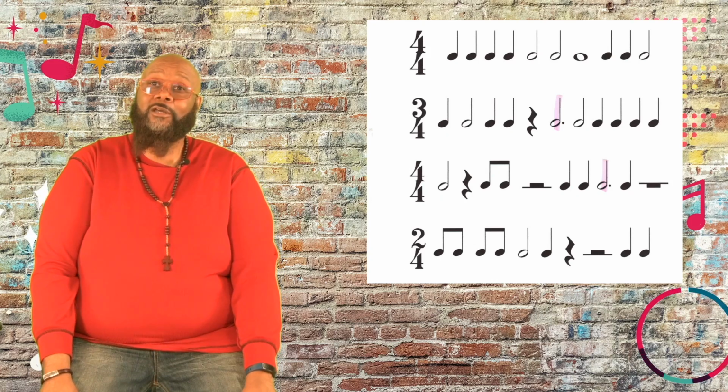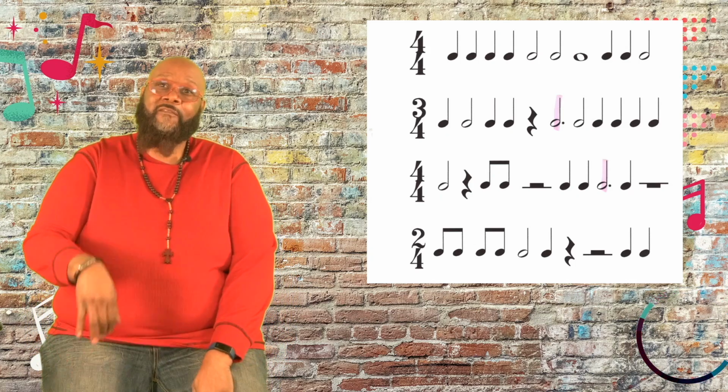So now technically I have a dotted note, okay? Because a dotted note adds half of its value. So if I had a quarter note, that dot is going to represent half of it, okay? So really it's 3, or should I say a dotted half note, okay? Because it's going to come out to 3, all right?